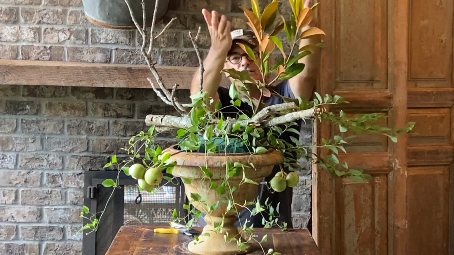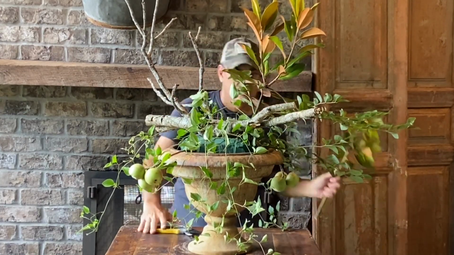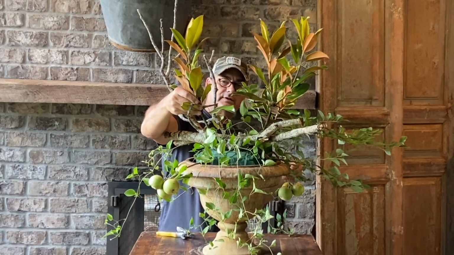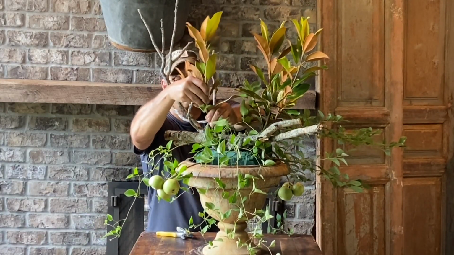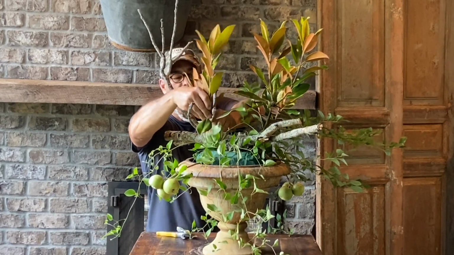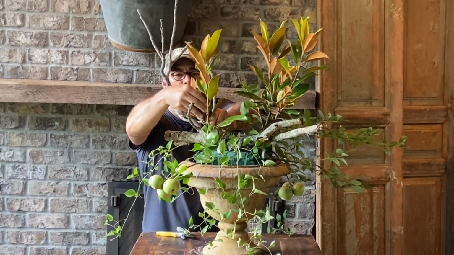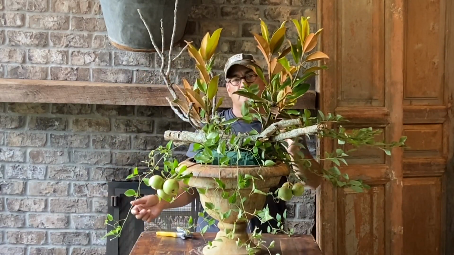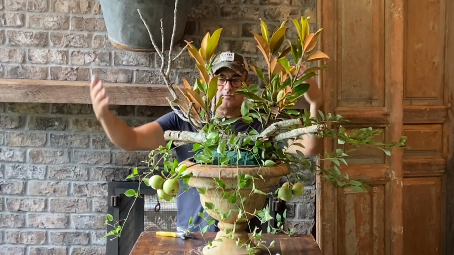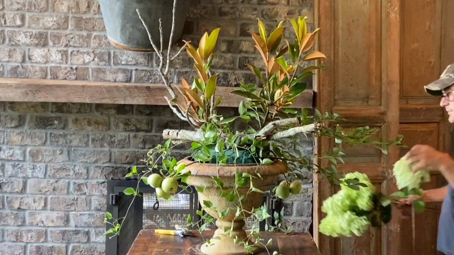And I'm watching the curve of that line. That's awfully pretty. Love the contrast of textures between this and the magnolia. That gives us a nice form and a nice body to the design.